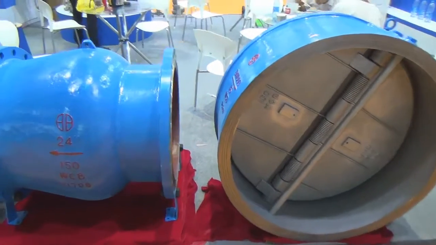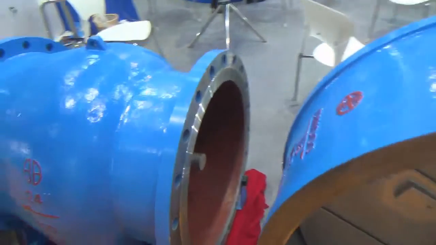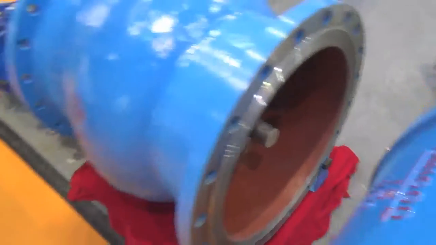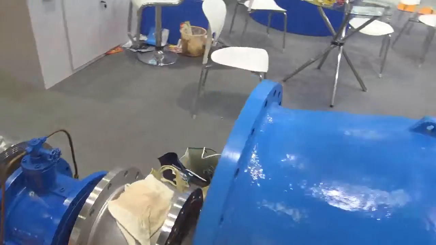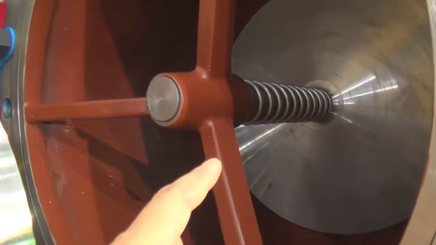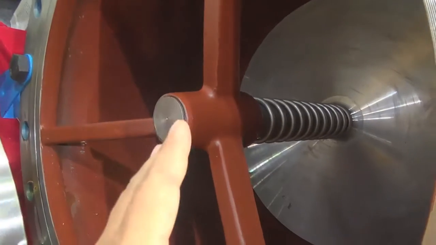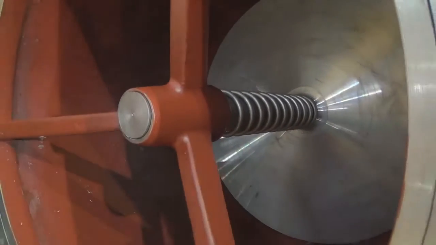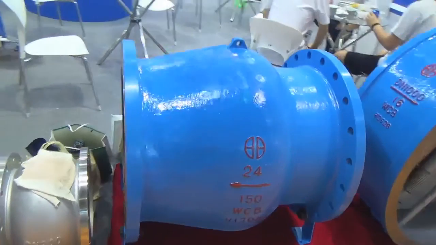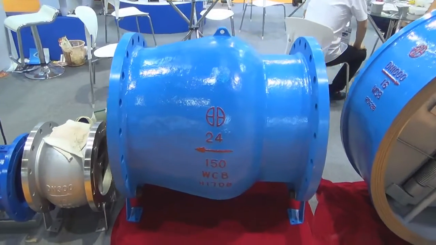Here we have two very big check valves. On the right one, the flow medium is going to flow from this side to the other side. The flow medium is going to push the valve disc to open it. And if the flow medium flows to this side, it is going to push the valve disc to close the valve. So this valve is a check valve. The flow medium can only flow from one side to the other.